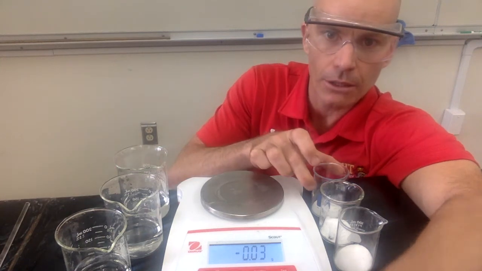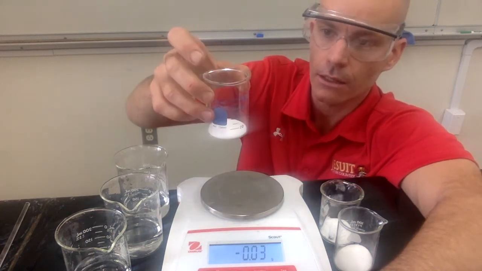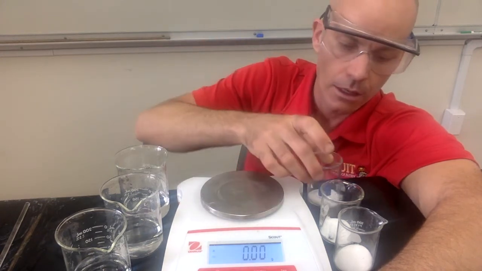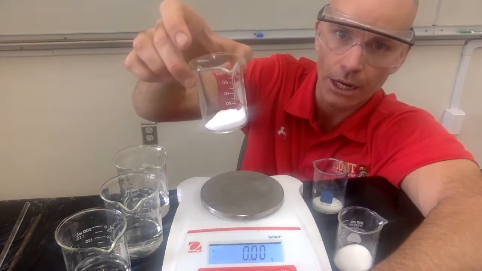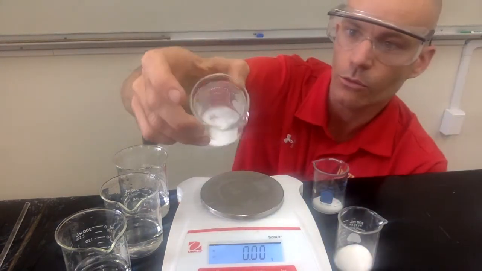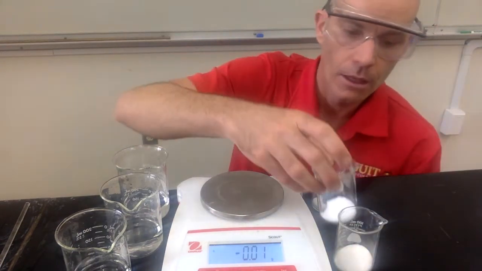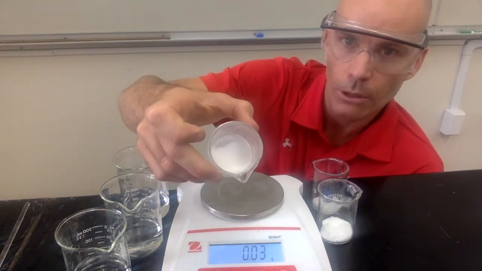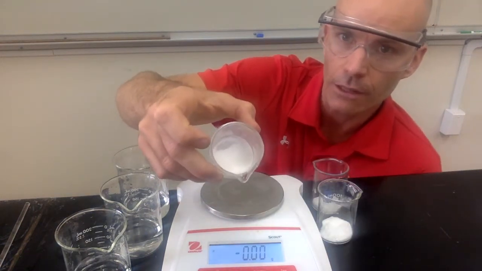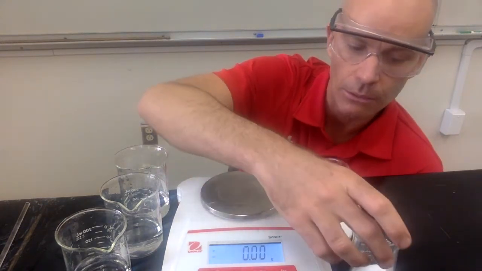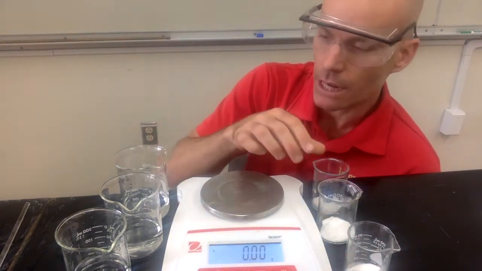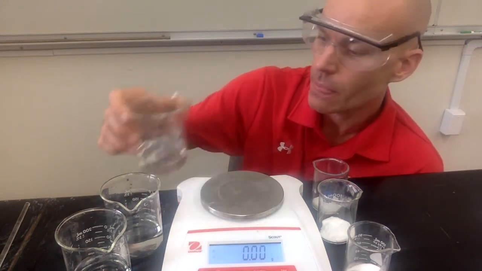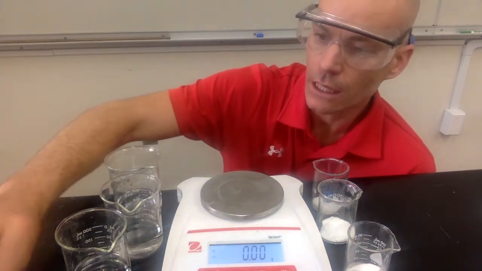In this lab, we're going to be looking at two different chemicals. One is sodium chloride, which you know as table salt. Another one is sodium bicarbonate, which you know as baking soda. And then this one is a mixture. This one contains both sodium chloride and sodium bicarbonate, so both baking soda and table salt. We're going to be reacting these with acetic acid, which you know as vinegar. All right, so let's get started.